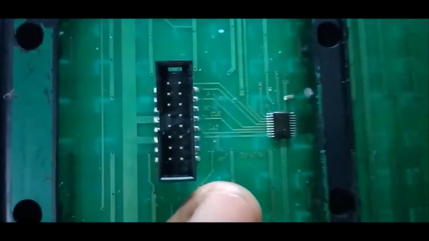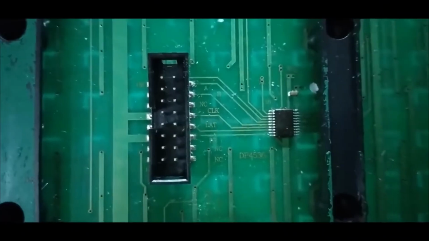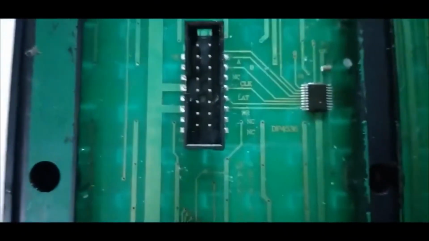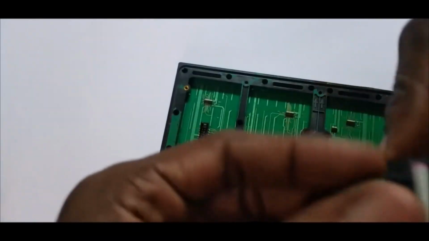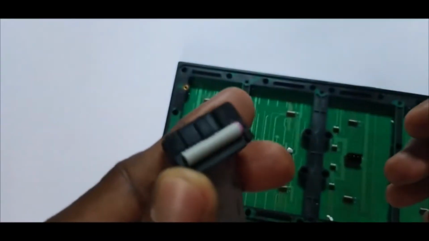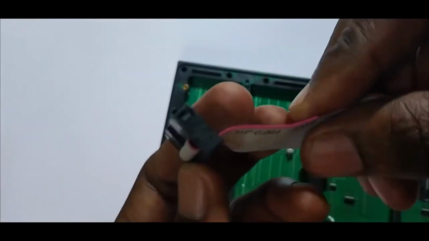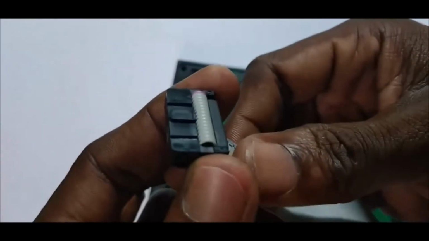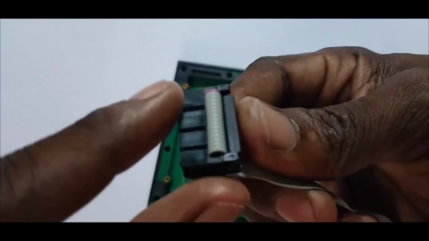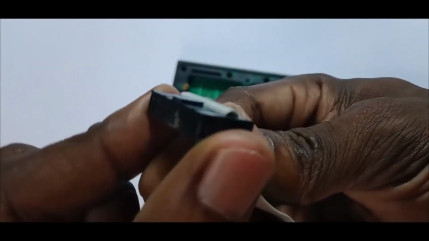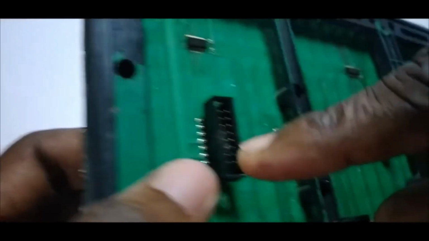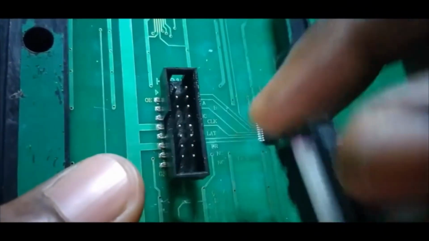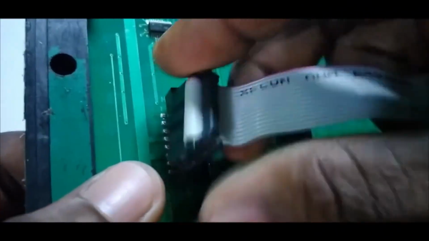So to connect this board to the Arduino board, we use a ribbon connector like this. There's a tab on this ribbon connector. If you look at it closely, there's a tab. This tab here, that's the tab. It will fit into this notch here. So I will connect it like this.